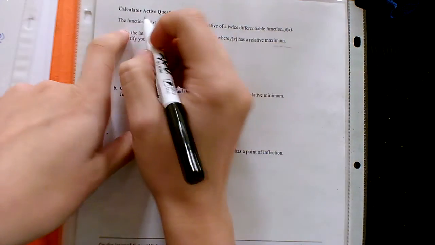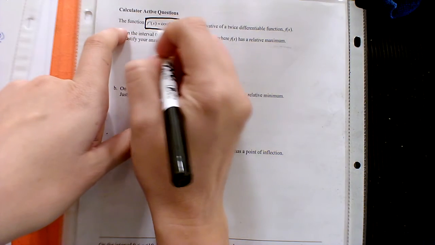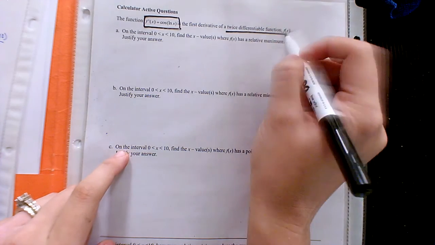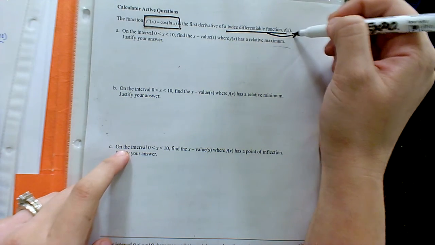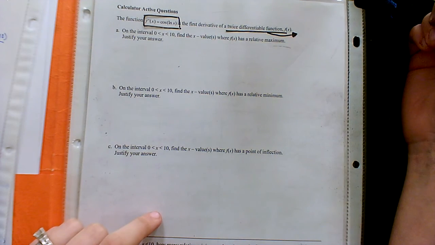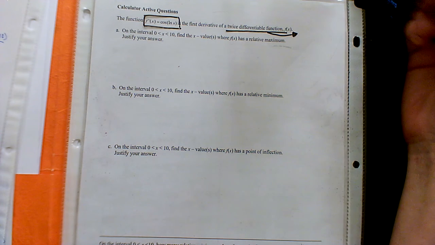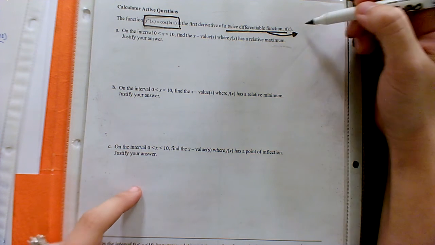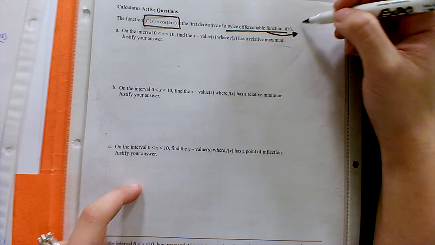Okay, so take a look at the next one. If the function f prime is cosine of natural log of x, okay, that's the first derivative, of a twice differentiable function. Do you know what that means? Twice differentiable? Yeah? That function is able to be, like the derivative, the second derivative exists in that function.